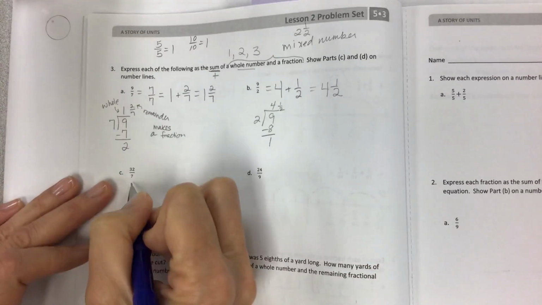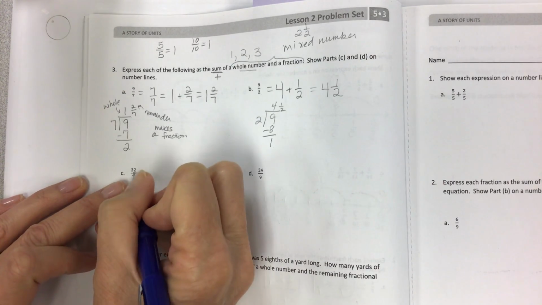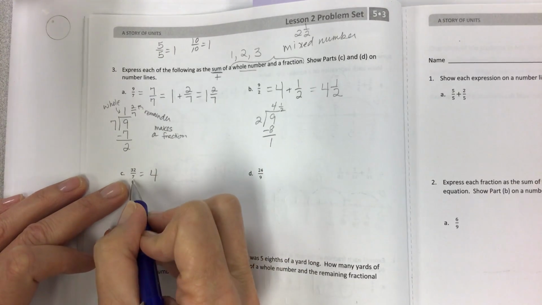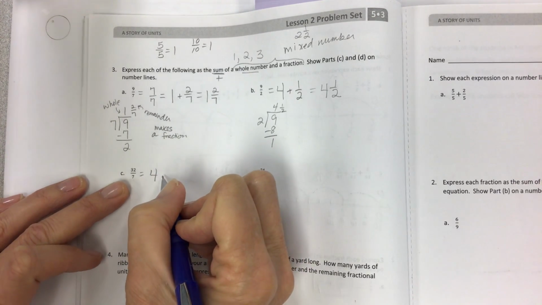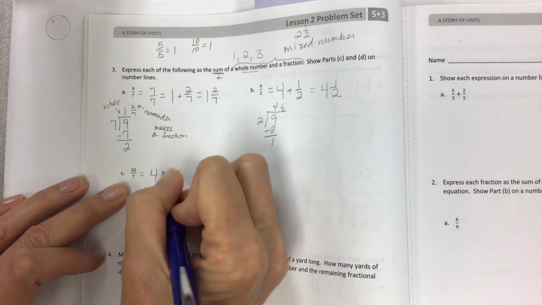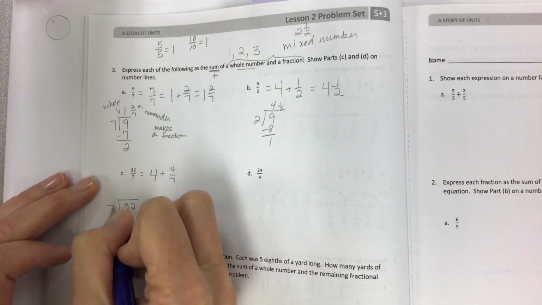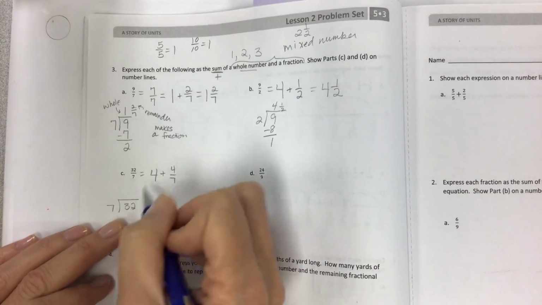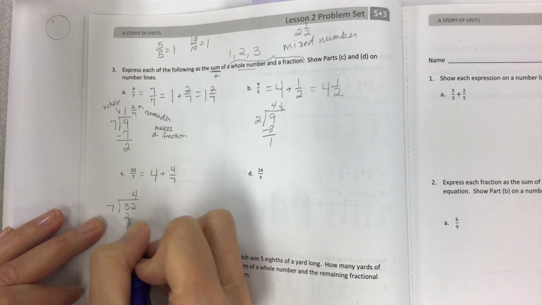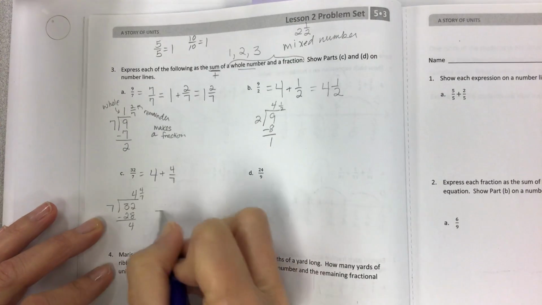That's what's happening. 32 divided by 7. Again, how many whole 7s can I get into 32? So I can get 4 7s, and then how many are left over? Well, what's the difference between 28 and 32? 4. 32 divided by 7. So that's what we're doing here, but I also need to show this on a number line. 4, 28, 4, there's your 4 7ths.